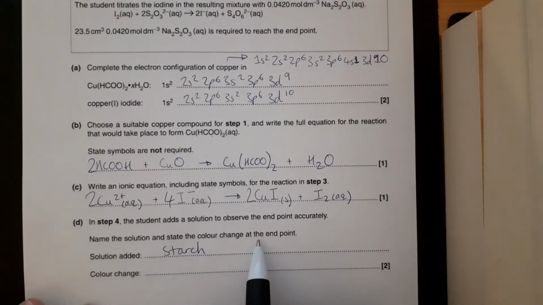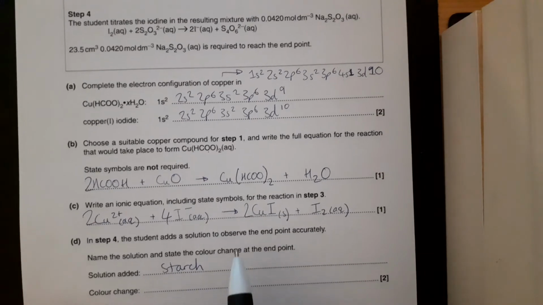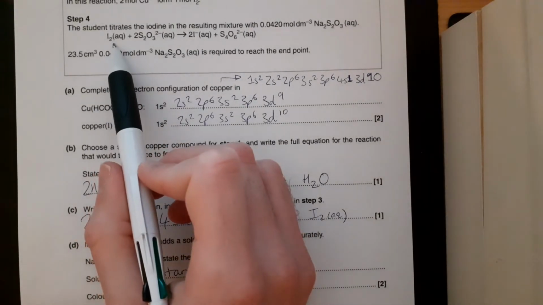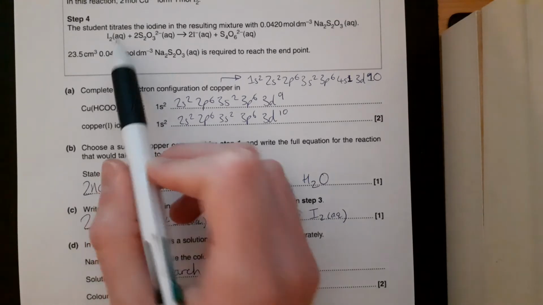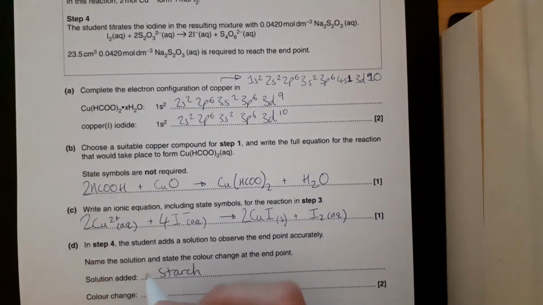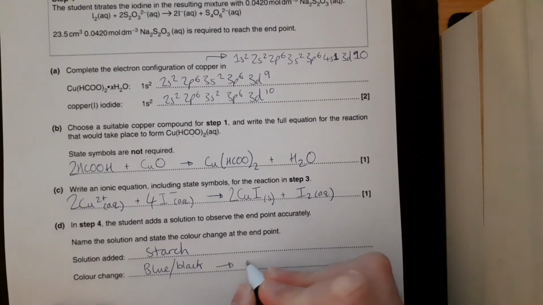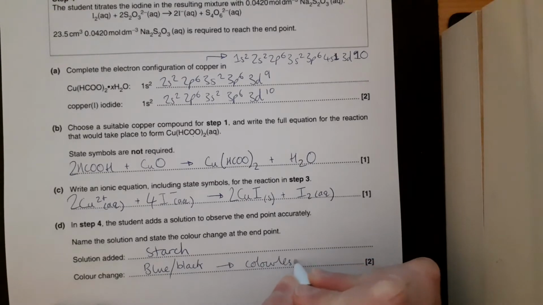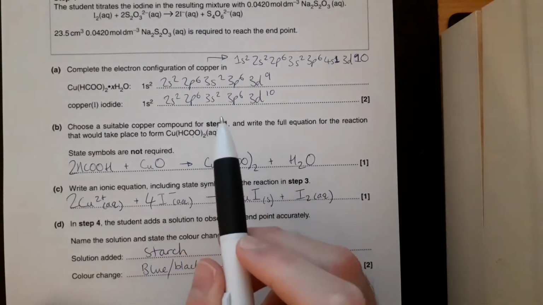State the colour change at the end point. Well, starch, when it reacts with iodine, goes a blue or black colour. But we just need to be careful here. Which way round is this? You can see that iodine is the reactant. Okay, so we're going to have iodine there at the start and not at the end. So it's going to be blue or black to start with. And it's going to go to colourless. Okay, the iodide ions don't react with starch at all. It's only iodine.